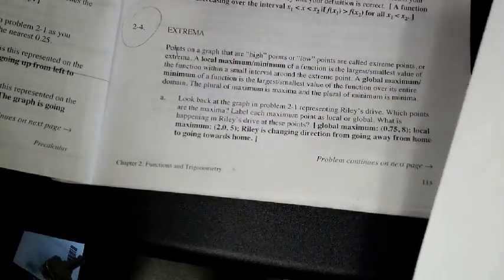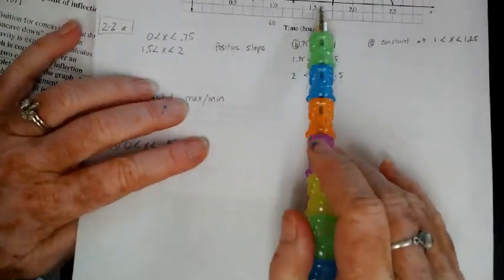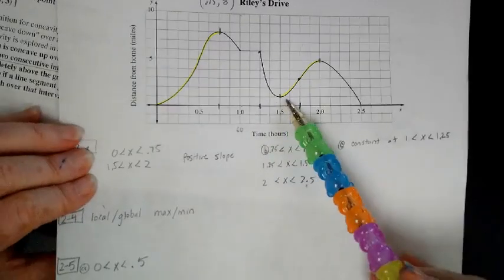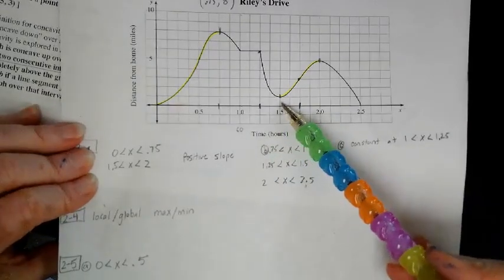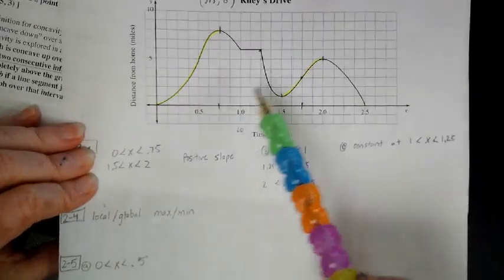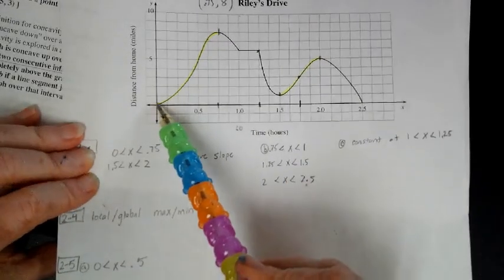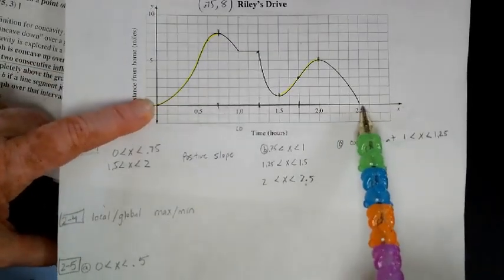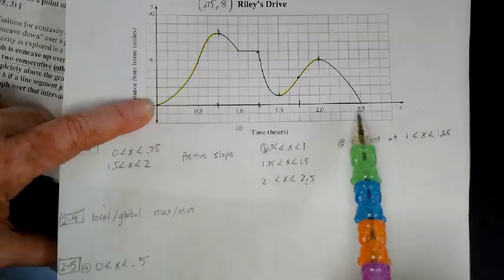What else do we need to know? Let's find the minimums. So the minimums, this right here would be a local min or a local minimum, and that is 1.5 comma 1. And then the global minimums, there would be 2 of them because for the whole graph, 0 is the lowest you can get. So there's one here and there's one here. So I think that's pretty simple.